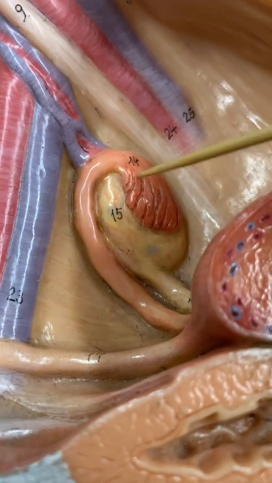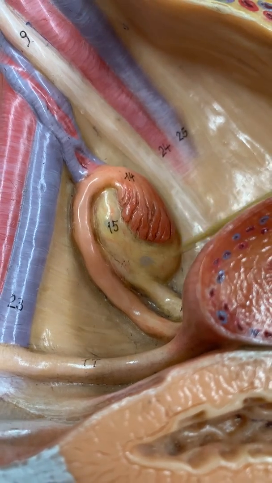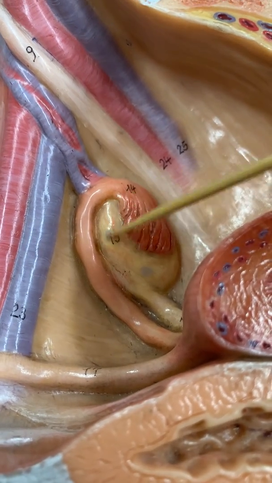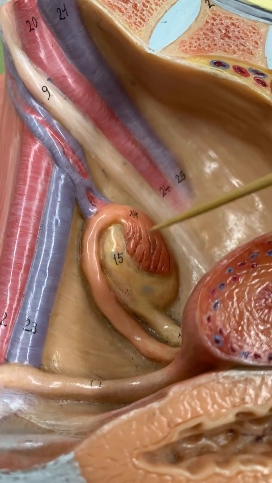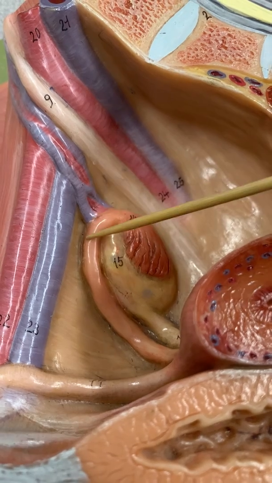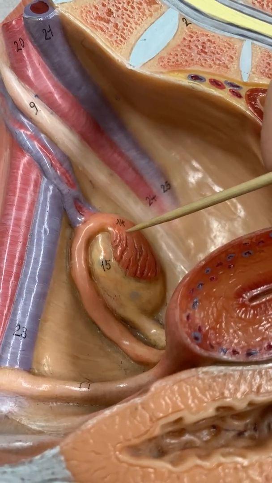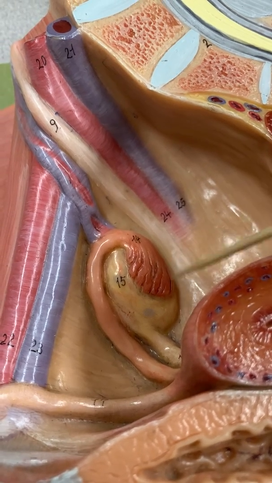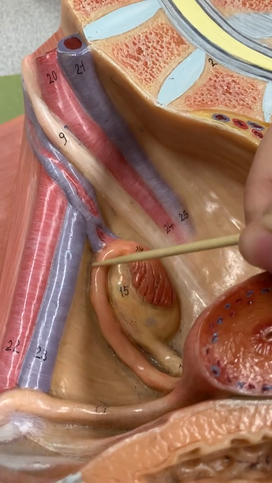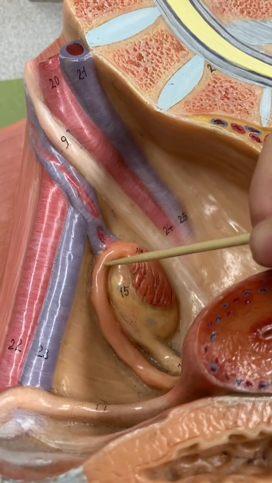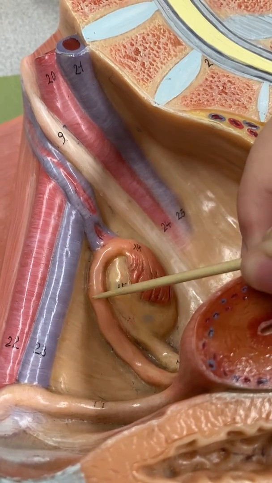These are the fimbriae of the fallopian tube that hug the ovary, so that when the ovary releases the oocyte, the fimbriae can suck it in so that it can continue its journey. So fimbriae, then we have the infundibulum, the ampulla of the fallopian tube, and the ampulla is where the implantation happens.